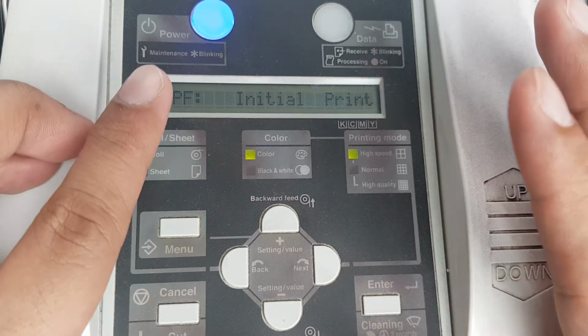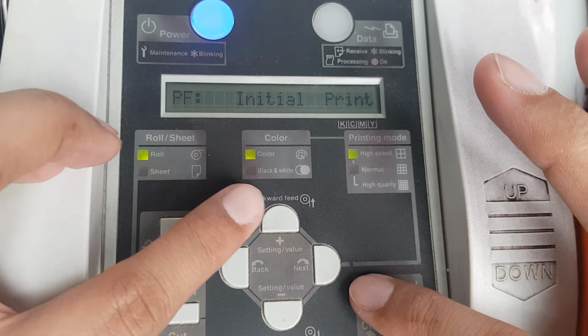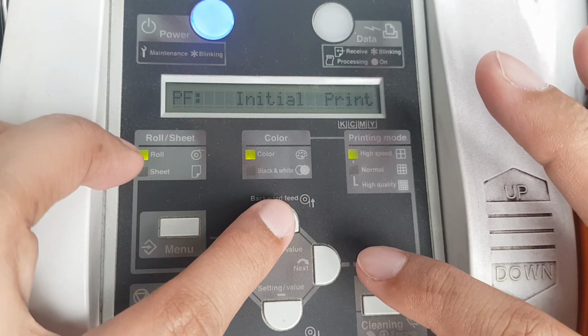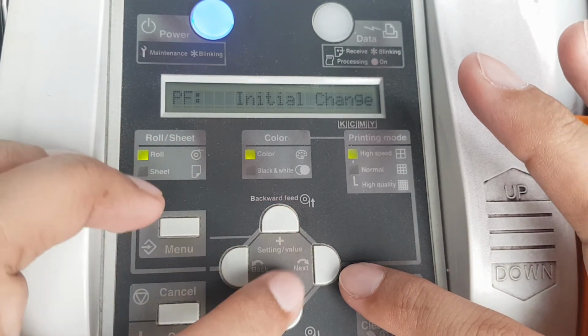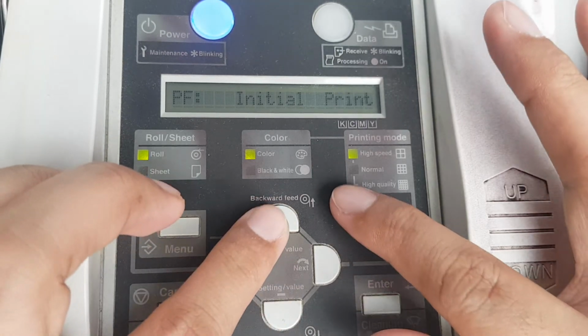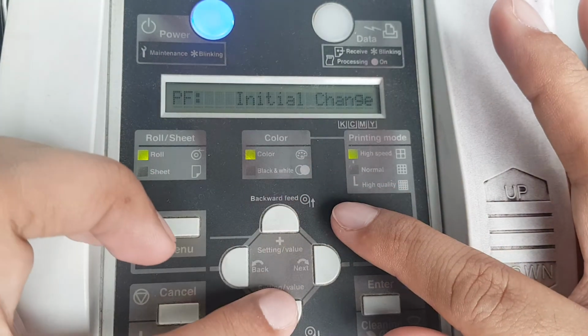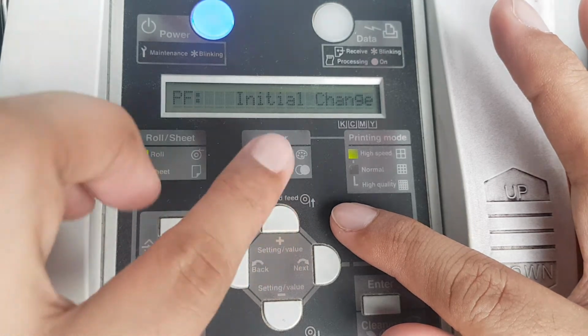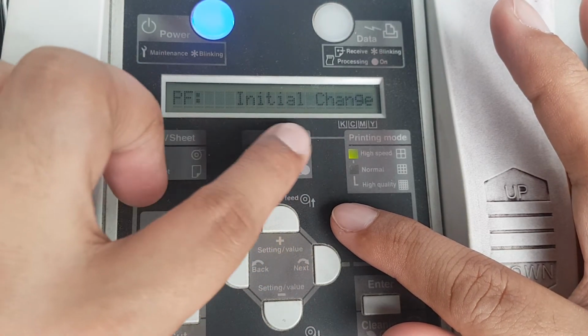Once you see initial print, do not press enter yet, but press up or down. You will find here initial change. I'm pressing up or down, so you need to see initial change.